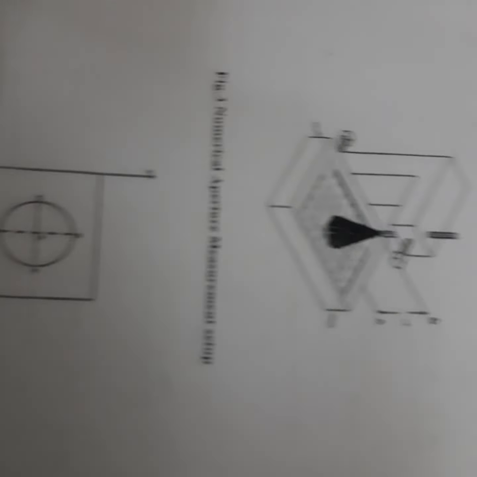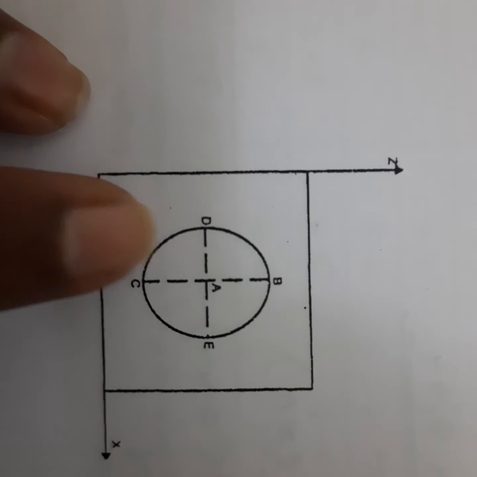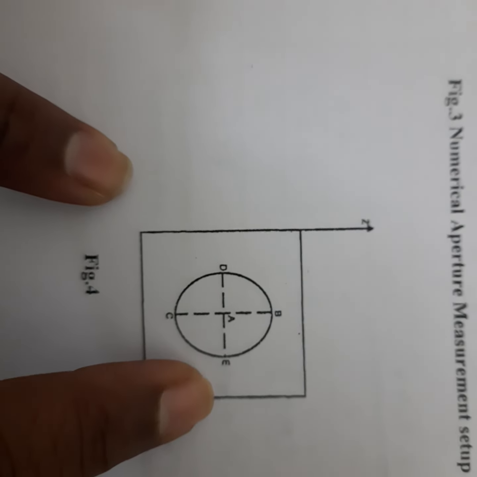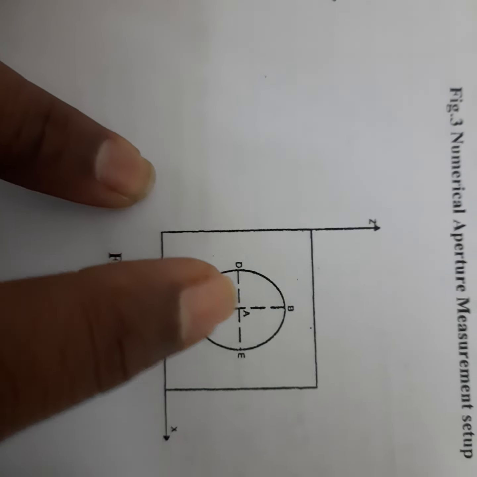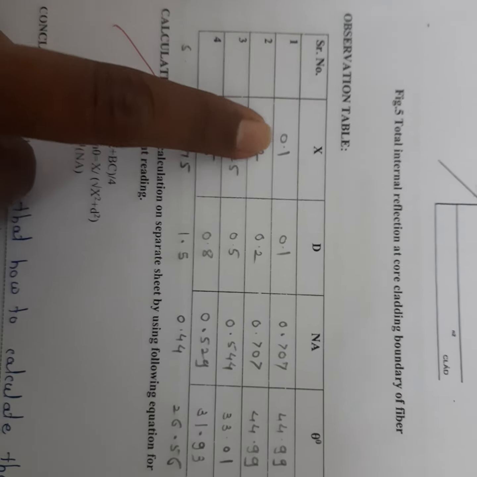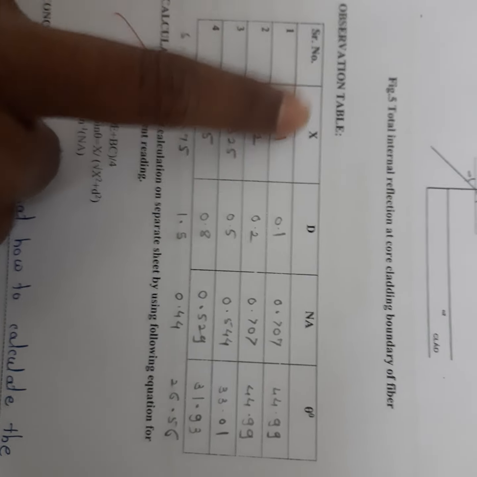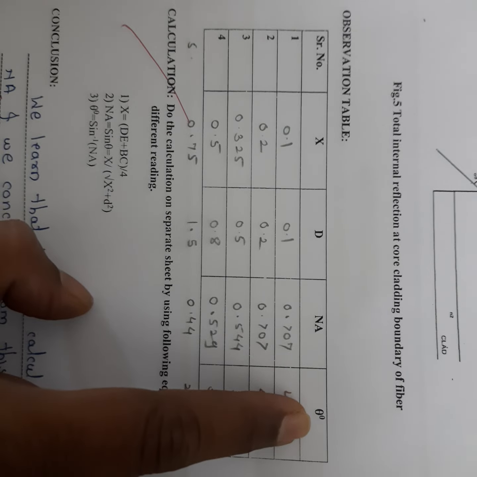Suppose this is the setup that we already talked about. This is the circular wavefront that we have just seen. It has two diameters, one is BC, another is DE. I am going to measure BC and DE with the help of a scale once we draw it on plain paper. After measuring BC and DE, you can see the observation table, which is used to find the numerical aperture. We are looking for the serial number, then X, D, and the numerical aperture and acceptance angle theta. So what are X and D? Let's see that.